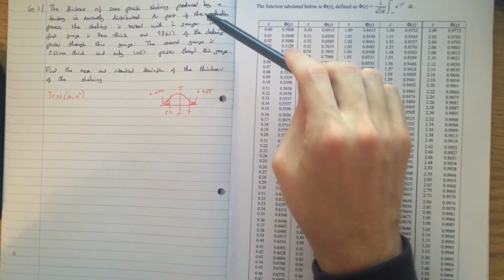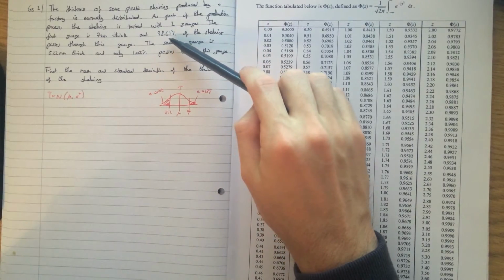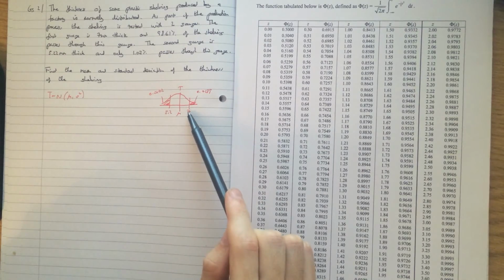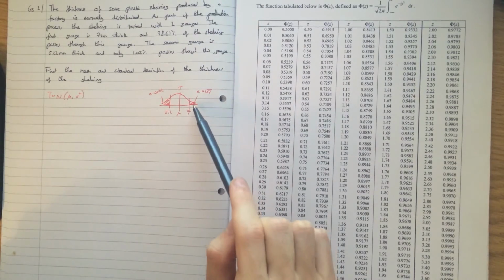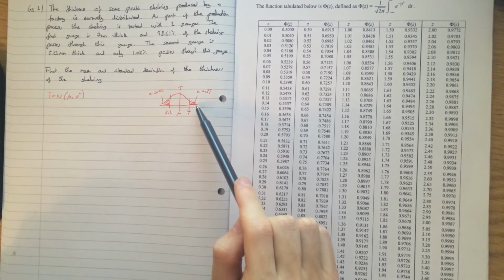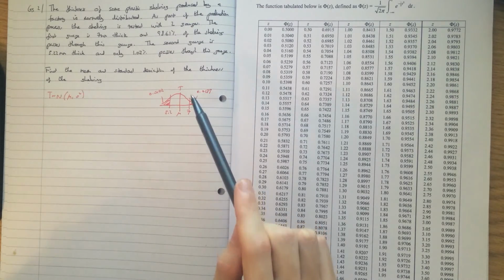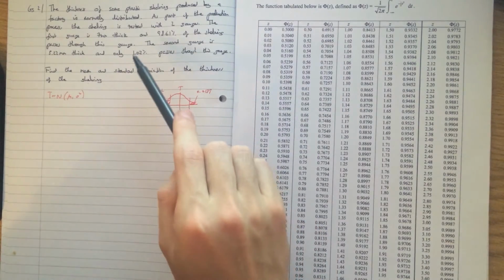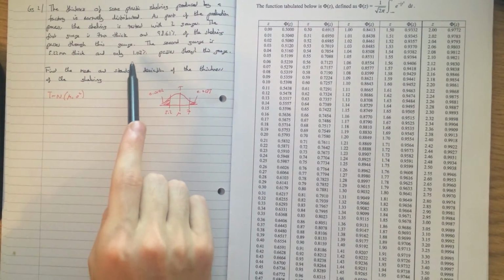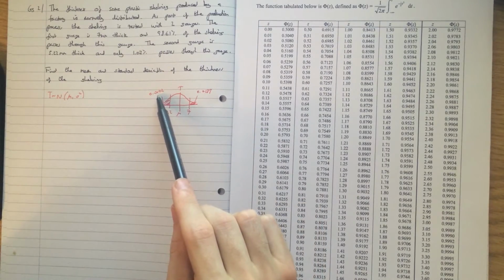The question tells us the first gauge is 7mm thick and 98.61% passes through. So the area to the right of 7 will be 1.39%, which we can write as 0.0139. And the probability of the thickness in the second gauge being less than 5.2 is only 1.02%. So we write that as 0.0102.